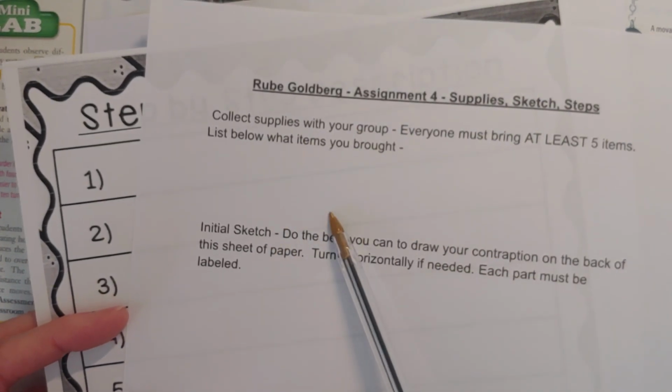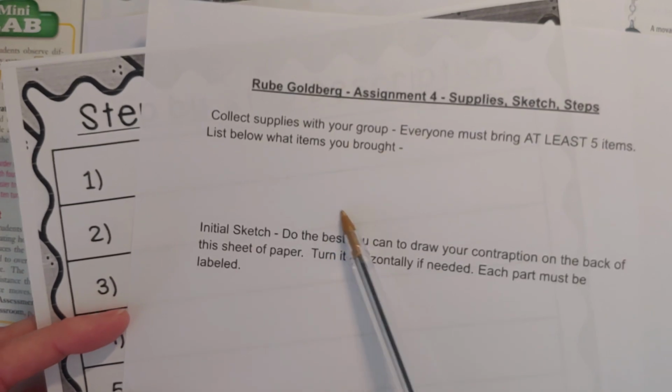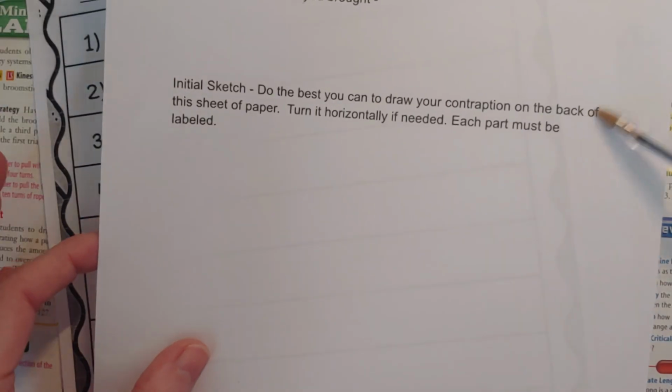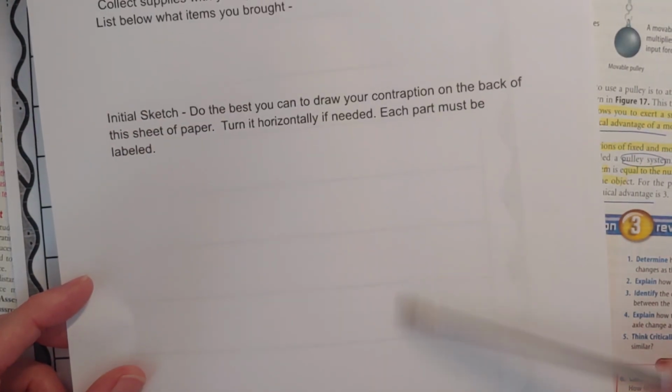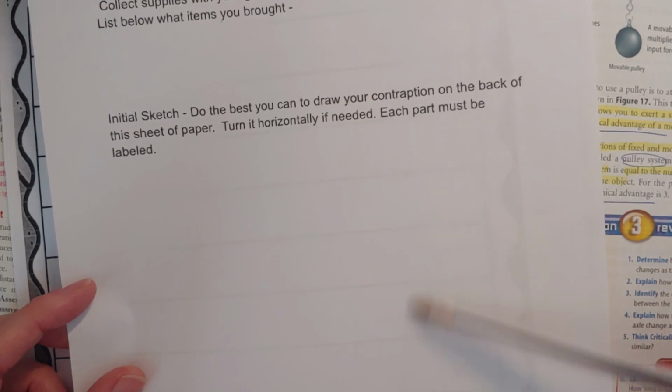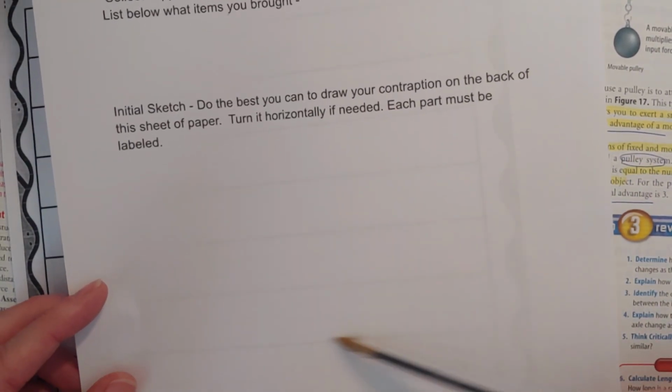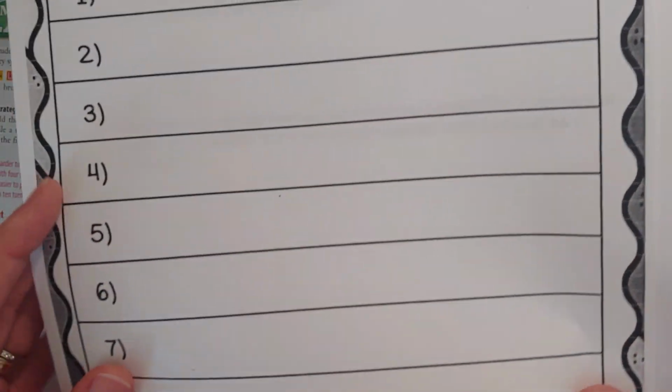You're going to list the items you brought, because remember, all supplies are due tomorrow, and do your initial sketch, okay? You can do this on the back if you need to. Make sure everything's labeled, okay? So I can tell what the parts are. This is just your starting point. You can change this as you go, and you most likely will. I've never had a group that's actually followed their initial sketch to the very end, but you at least need a starting point, okay? You're going to write your step-by-step description.